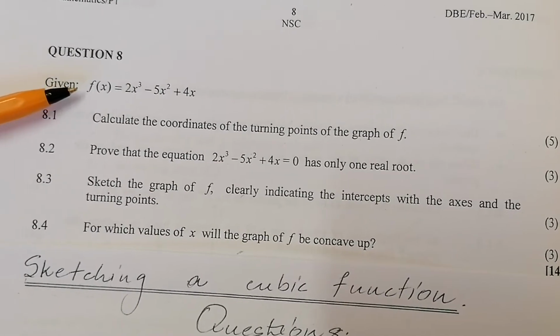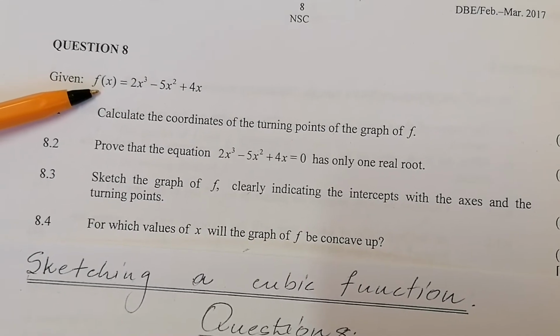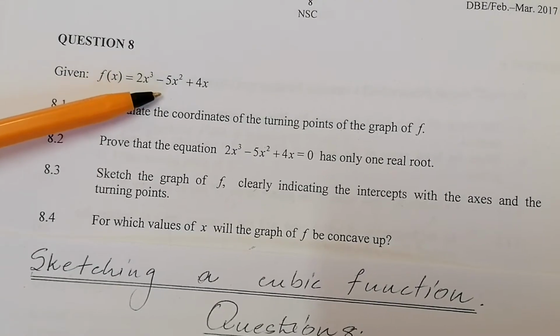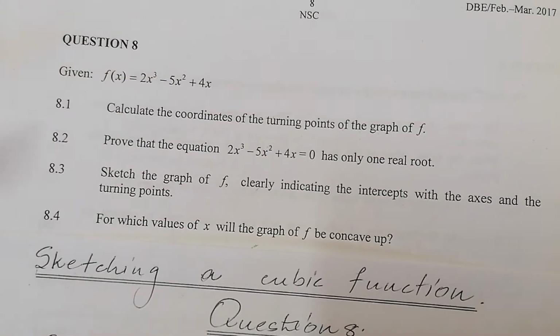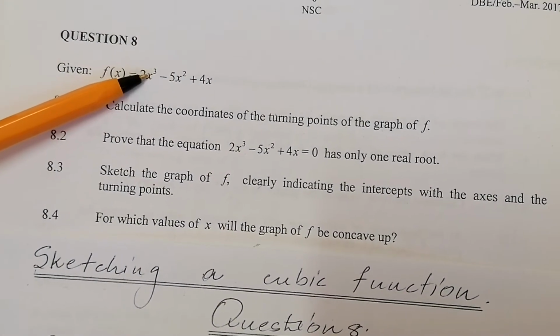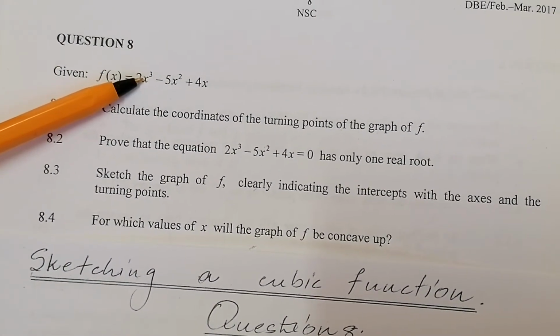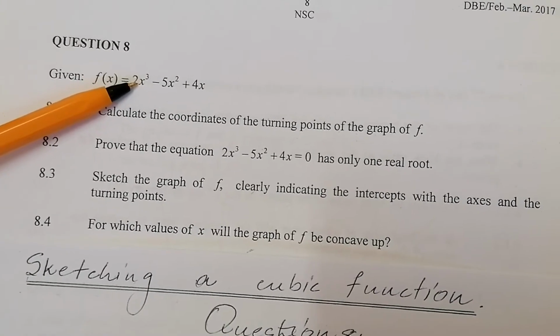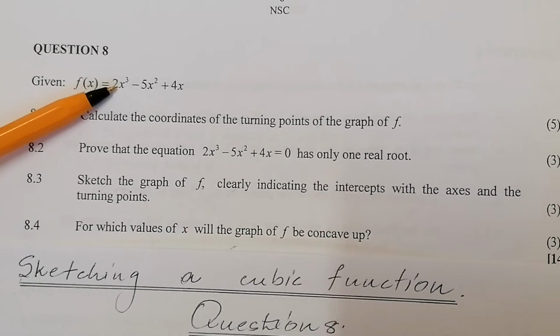We are given a function f with respect to x, which is equal to 2x cubed minus 5x squared plus 4x. We can clearly see that the highest degree of the variable is 3, meaning that we are dealing with a cubic function.